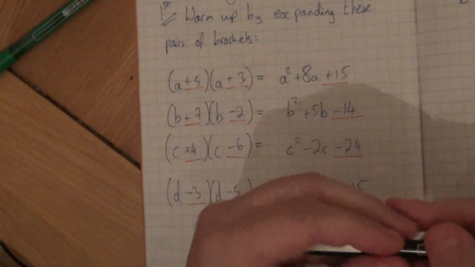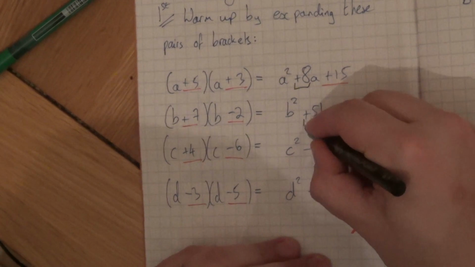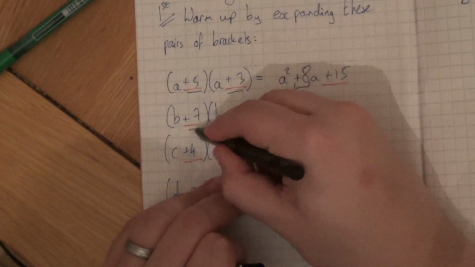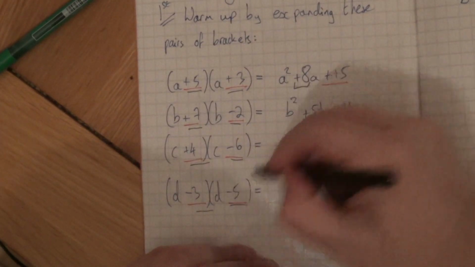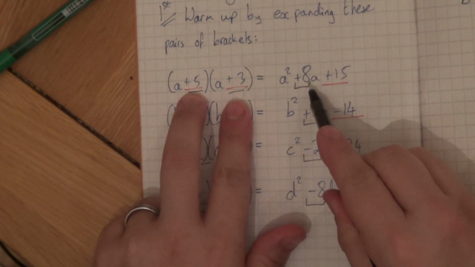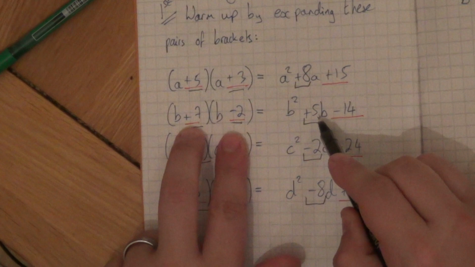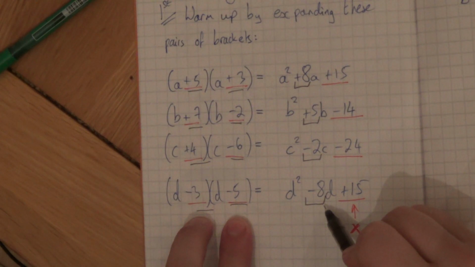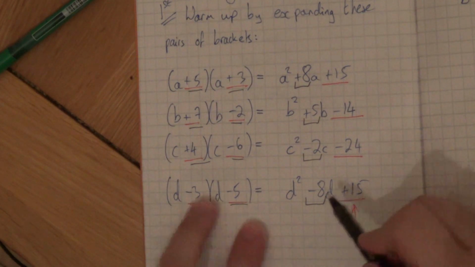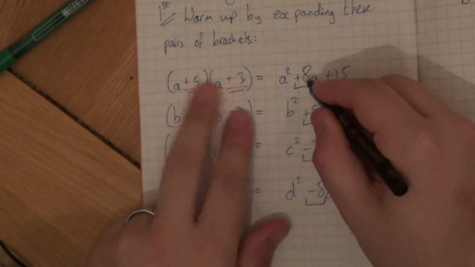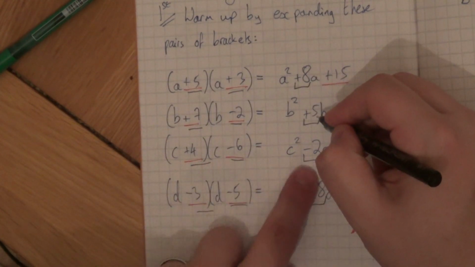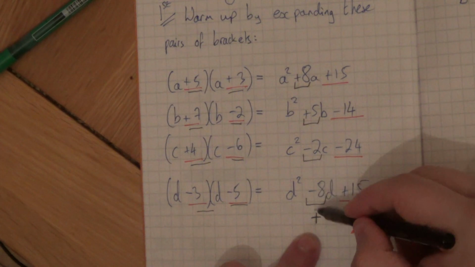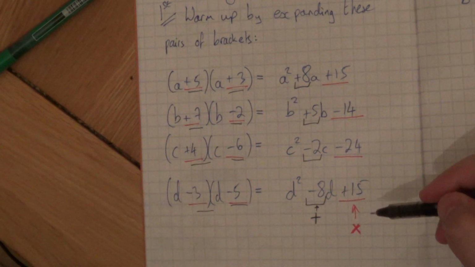So, what about this linear term in the middle? What can I do with these two values in each case to get these values here? So those two make that, those two make that, those two make that, and those two make that. Can we spot it? Yeah, it's adding. So 5 and 3 adds to 8, 7 and negative 2 adds to 5, 4 and negative 6 adds to negative 2, negative 3 and negative 5 is a whole bunch of negative 8. So to get this value you need to add them, and to get this value they were multiplied.